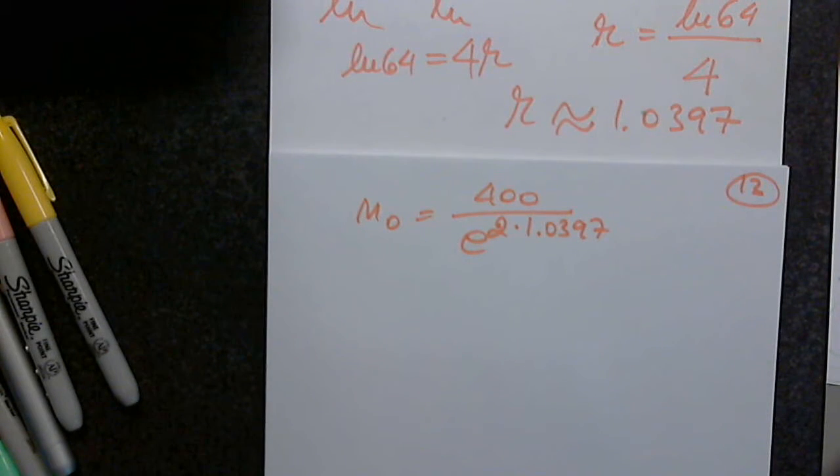So 400 divided by e in parentheses 2 times the previous answer. Instead of plugging it in and truncating it, I just say 2 times the previous answer, and I'm going to get the best approximation possible. If I had truncated that, I would have not gotten 50.